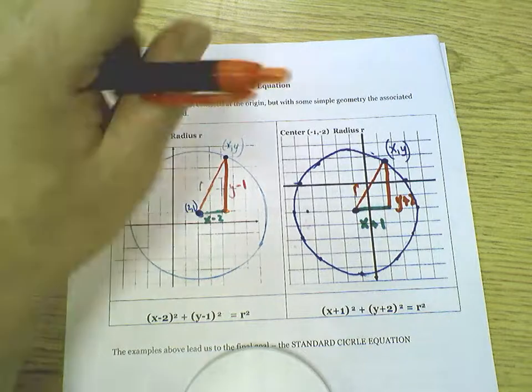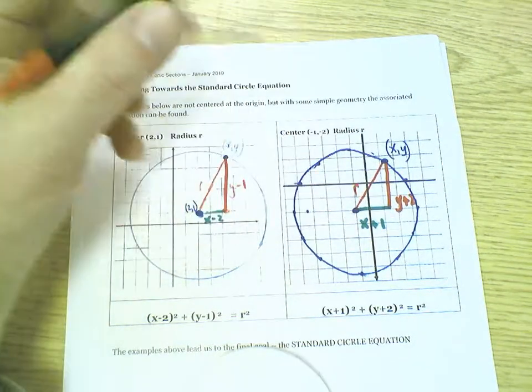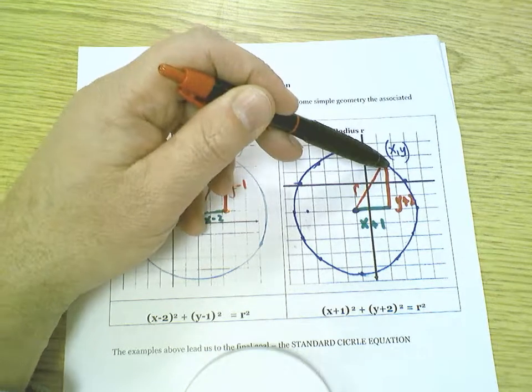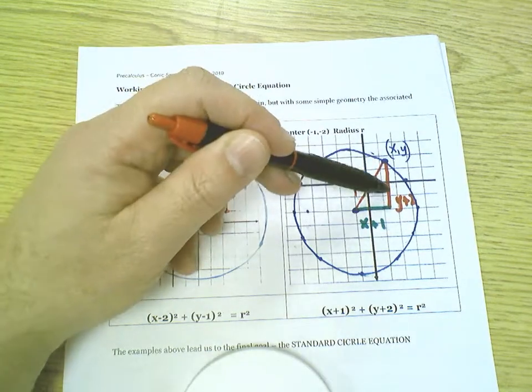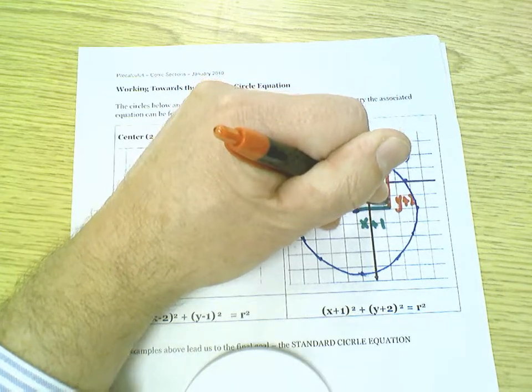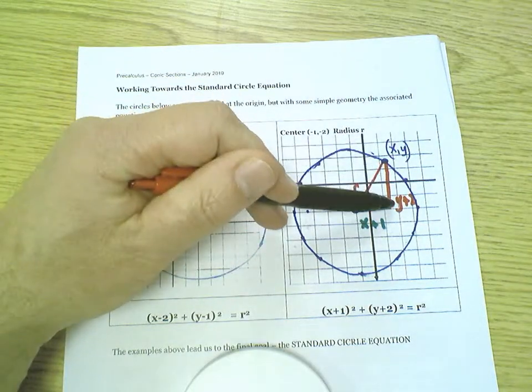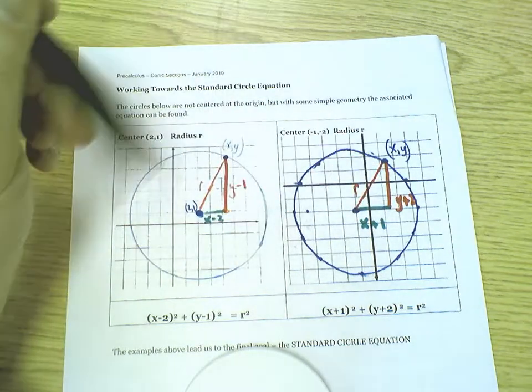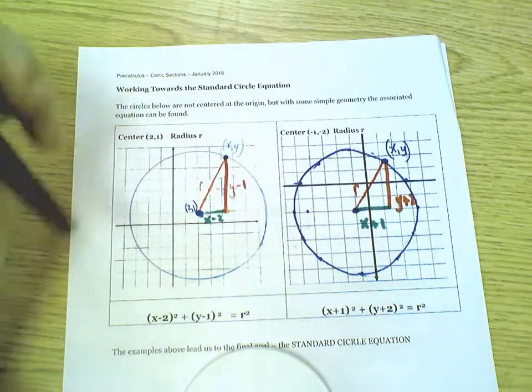Well, what do we know about this overall red distance here? To go from here, the y coordinate is 0, I go up to y. But what do I also know about this length right here? This little part that I just highlighted, that length is 2. What's the total distance of this red vertical segment? y plus 2.